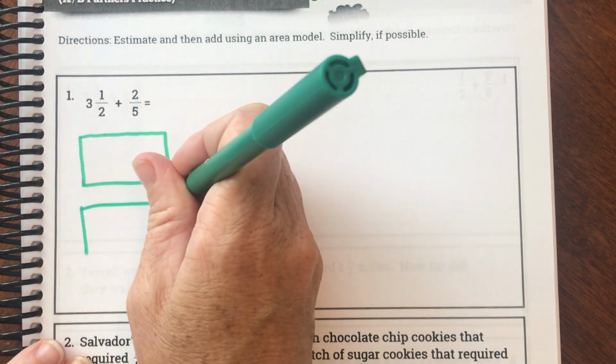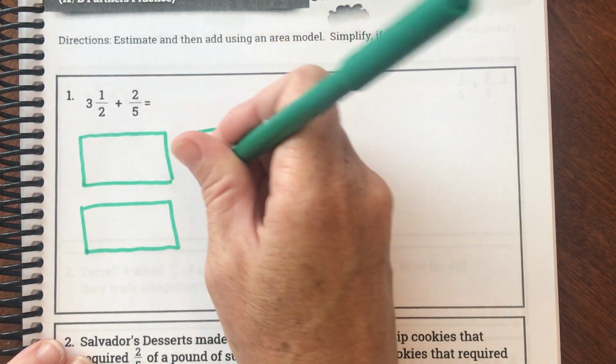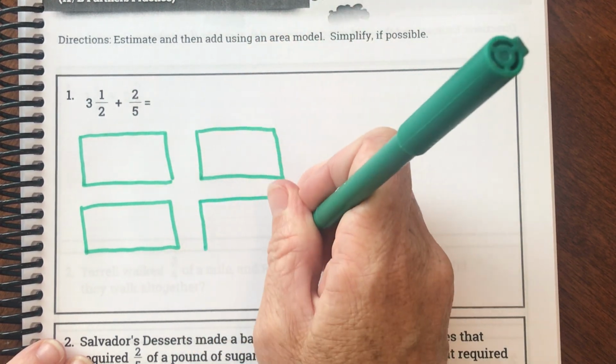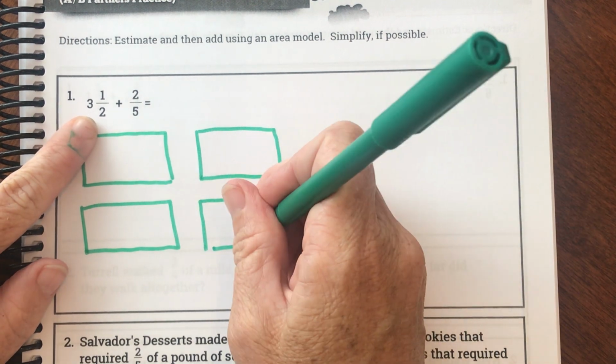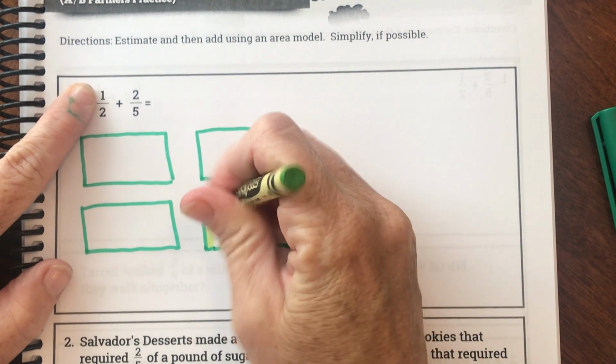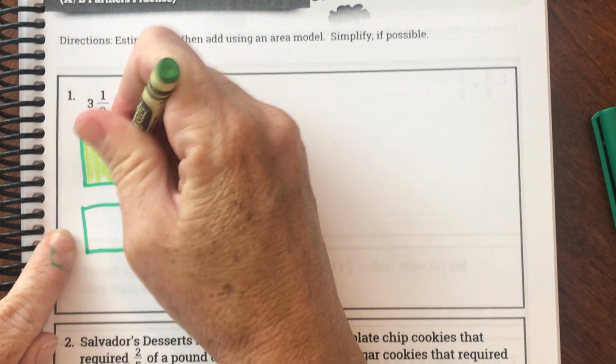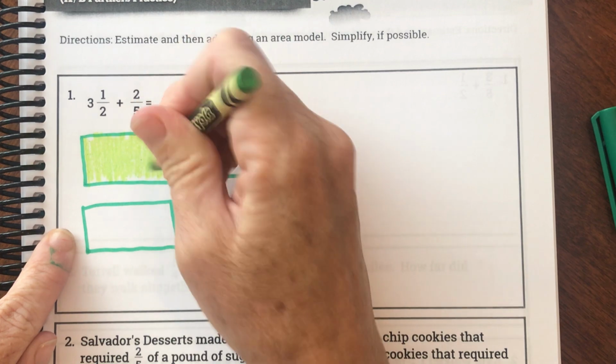So I have 3 holes, and then I have a half, which means it was cut into 2 slices, but I only have 1 of them. Okay, so let me shade in my 3 holes.